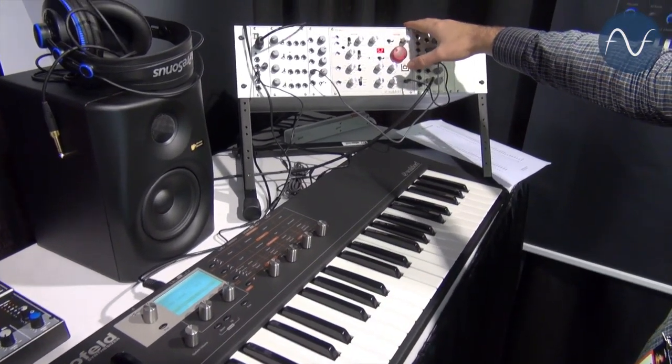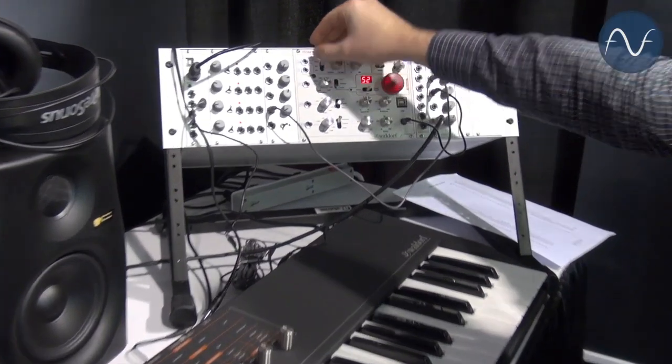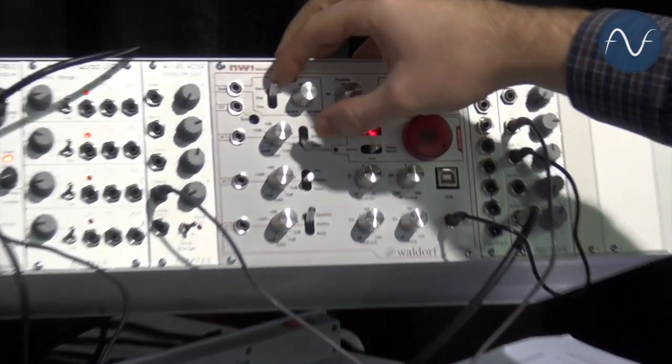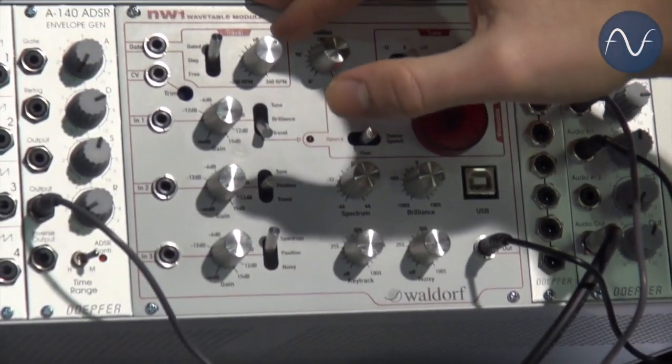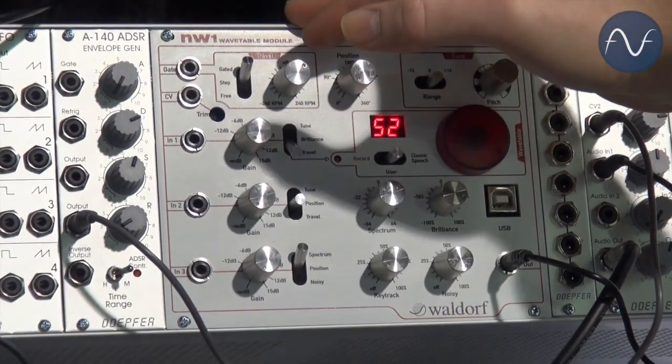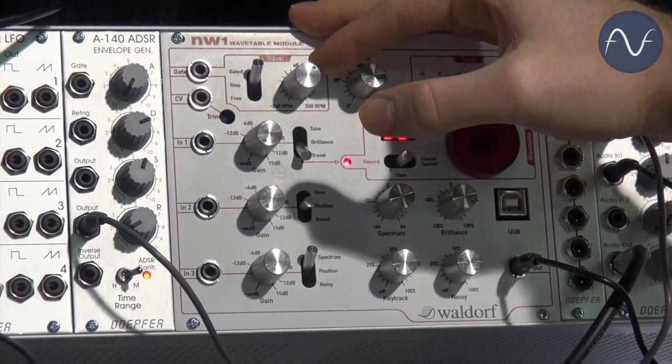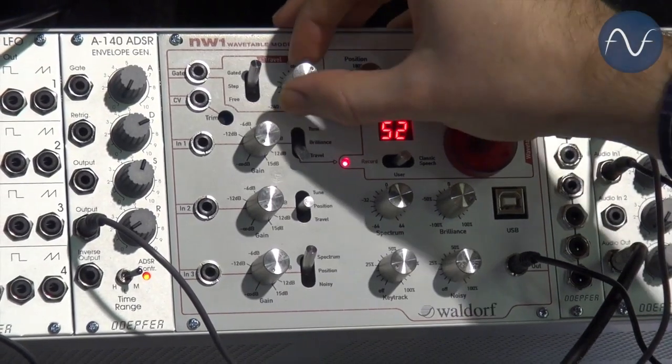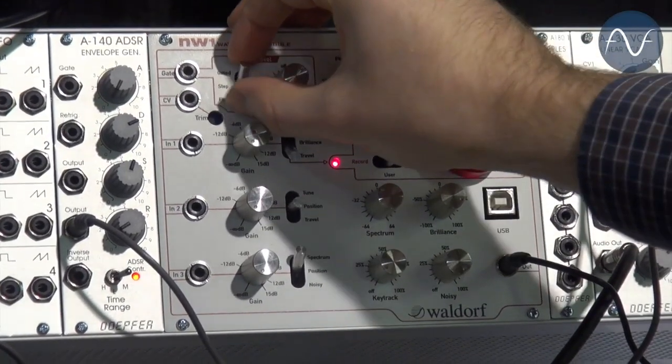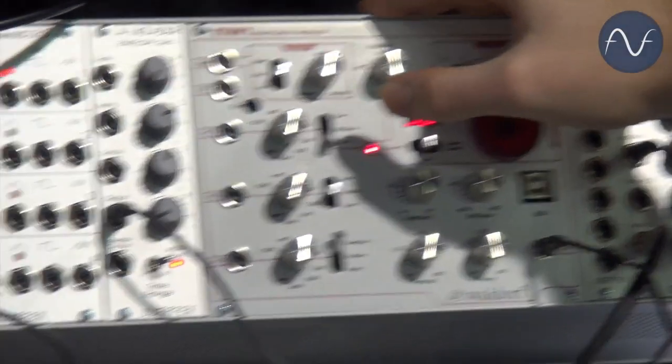And what you can also do is use gated travel instead of having this free-running travel, so you can actually play portions of the wavetable one by one. So it's really useful when you want to make a sequence. Or step by step.